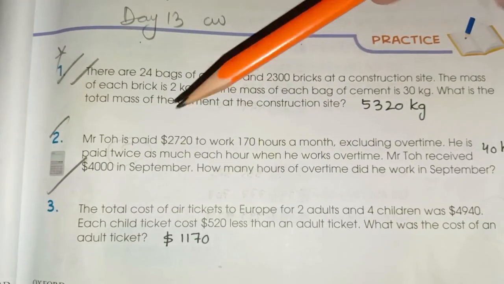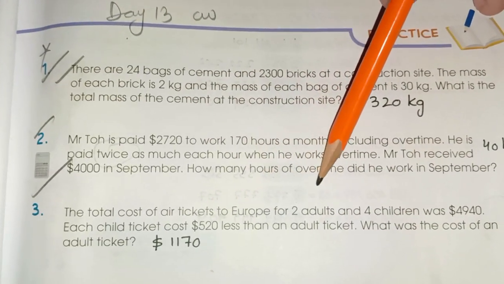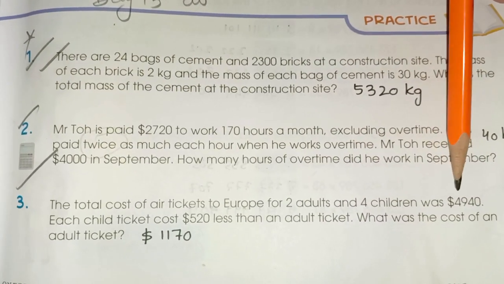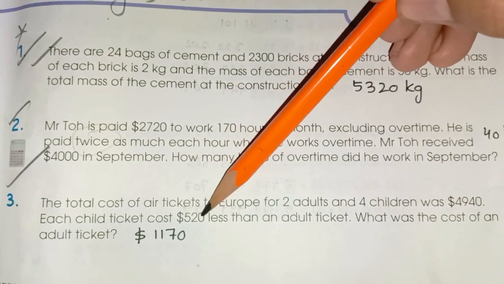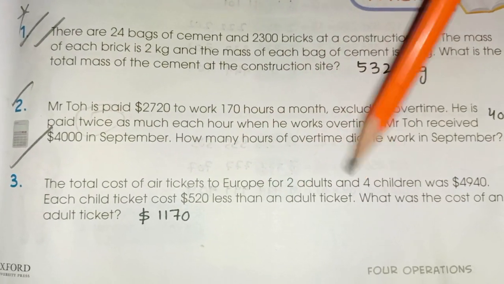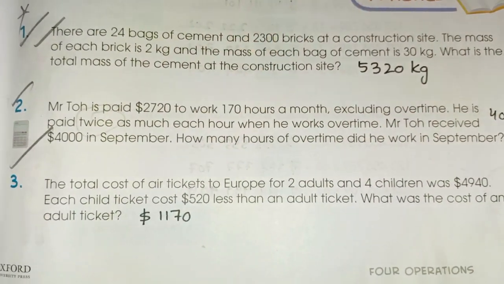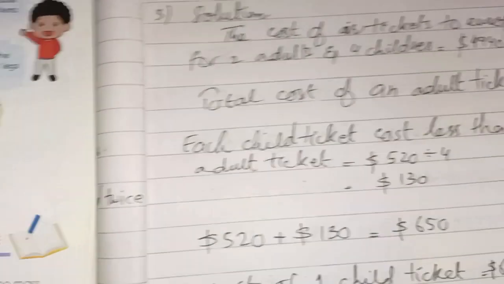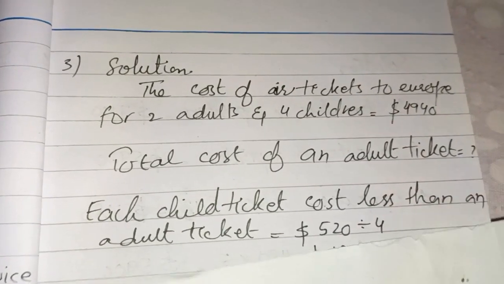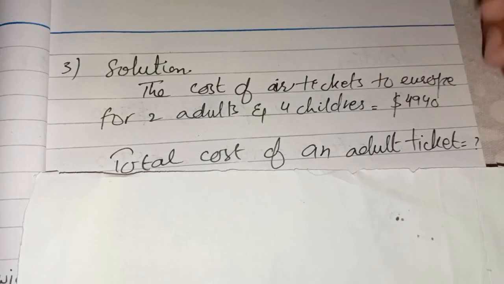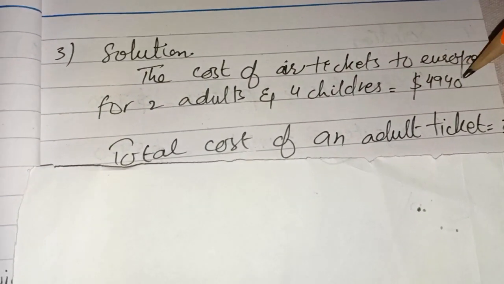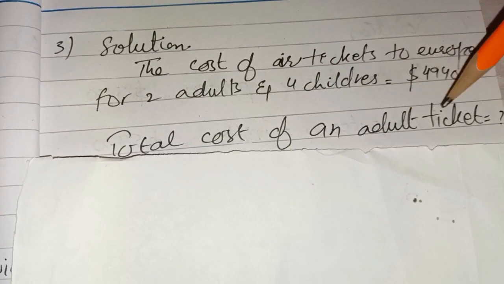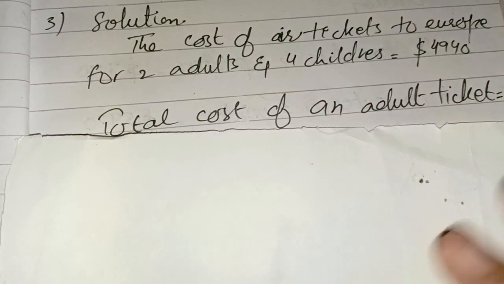Question number 3. The total cost of air tickets to Europe for 2 adults and 4 children was $4,940. Each child ticket cost $520 less than the adult ticket. What was the cost of an adult ticket? So we have the cost of air tickets to Europe for 2 adults and 4 children is $4,940. The cost of an adult ticket, question mark, we have to find.